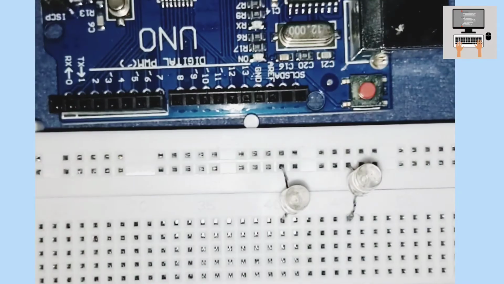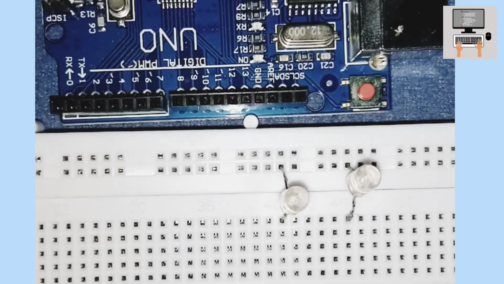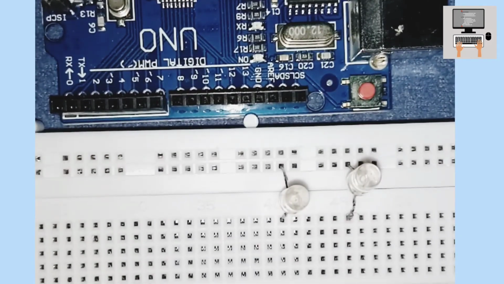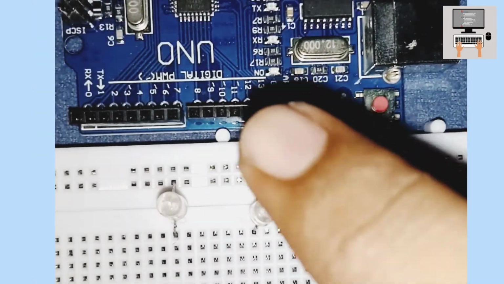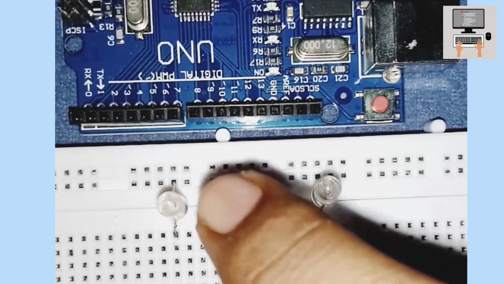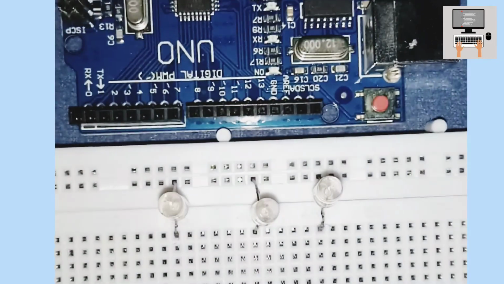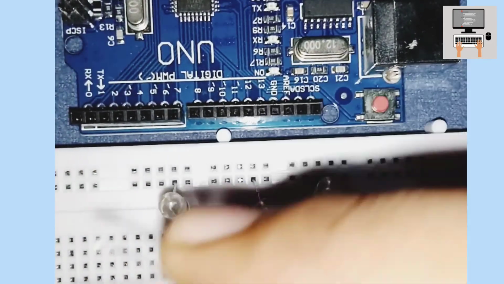As you saw in our short videos, that was a little different. So this is our LED number 1, number 2, and number 3. So this is our LED number 3. So now we are going to insert our LED number 4.